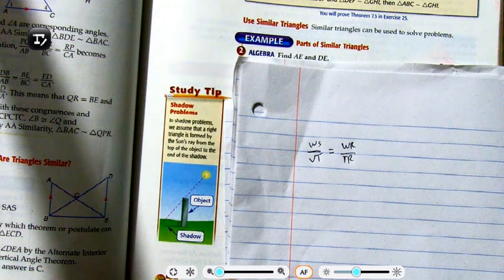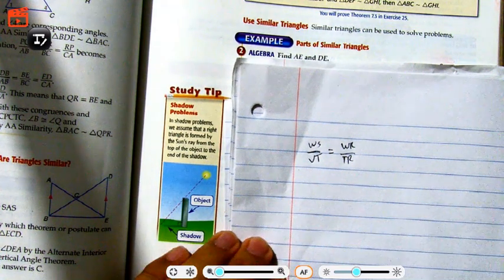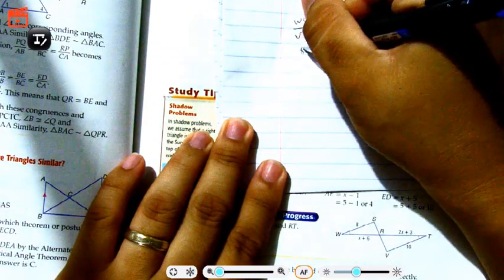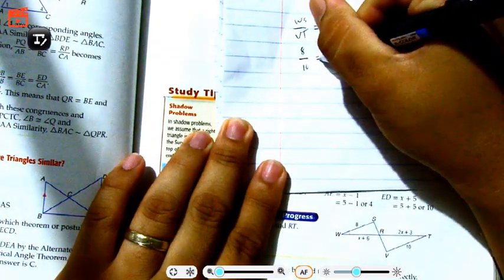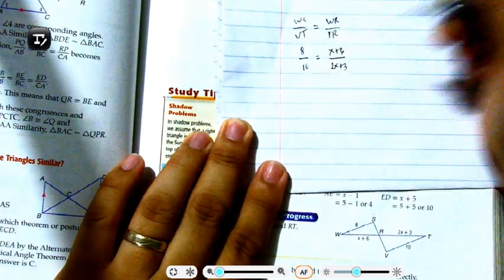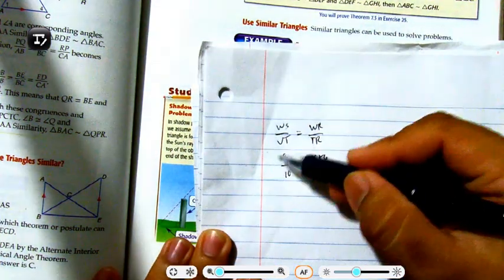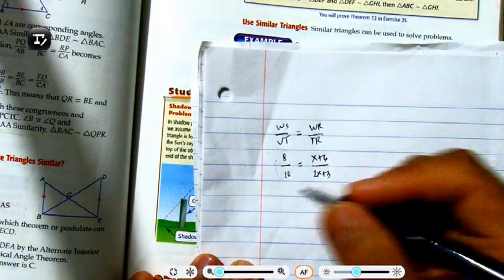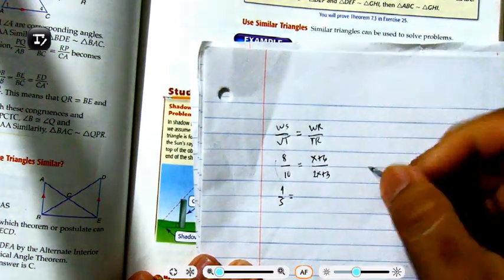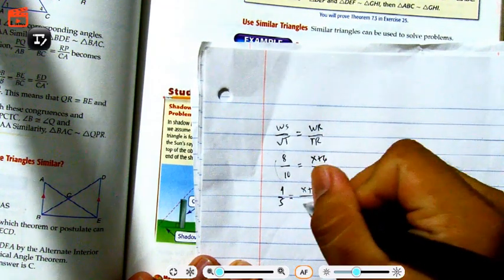We see fraction equals fraction. When we deal with similar polygons, we always do fraction equals fraction. Write them properly, and then we do the next step, which is cross product. So we replace them. What is WS? 8 over 10 equals x plus 6 over 2x plus 3. Okay, cross product. Now 8 over 10, you want to make it smaller, it's okay. So you can make this number smaller. That becomes 4 over 5 equals x plus 6 over 2x plus 3.